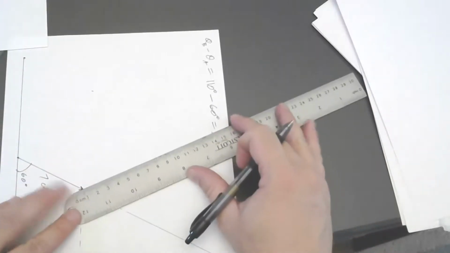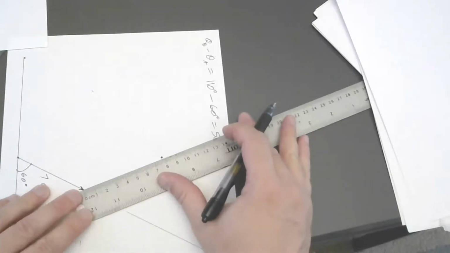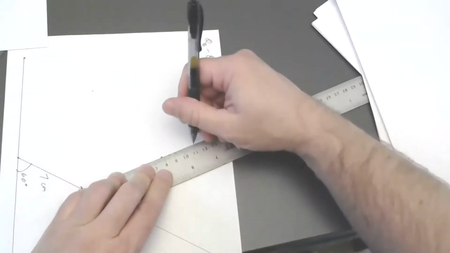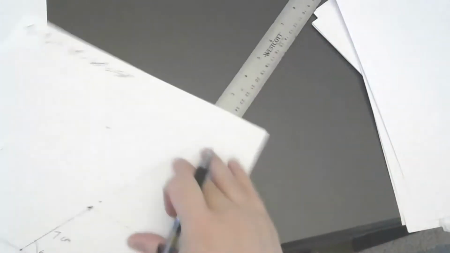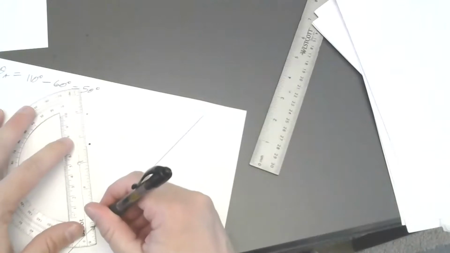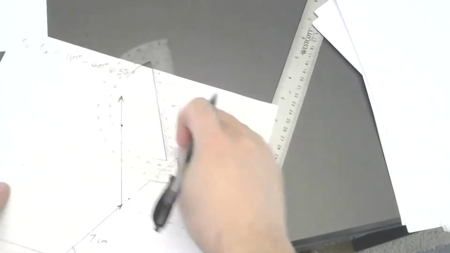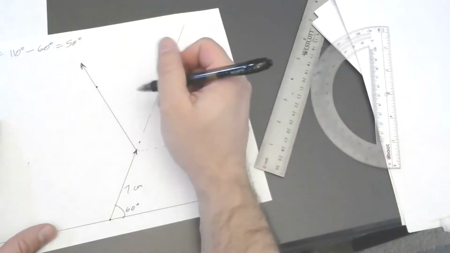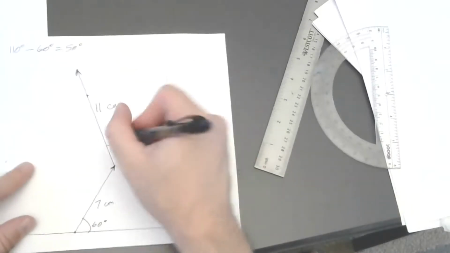Okay, so using my ruler, I put the 0 notch at the tip of vector A, and I make sure the edge of the ruler passes through that dot, and I mark off a dot for 11 centimeters. And that is where vector B will end. Okay, and I can label this 11 centimeters. And this angle, of course, is 50.